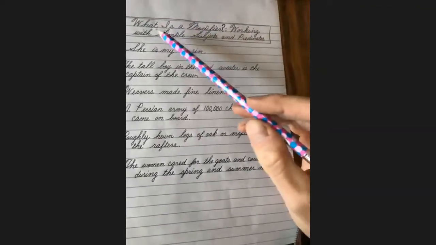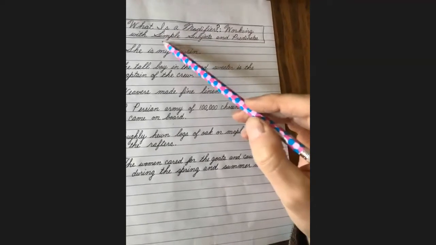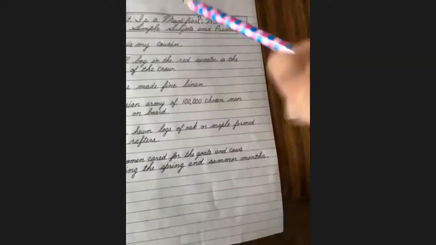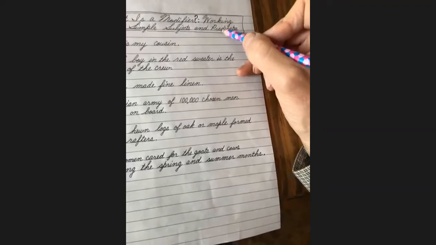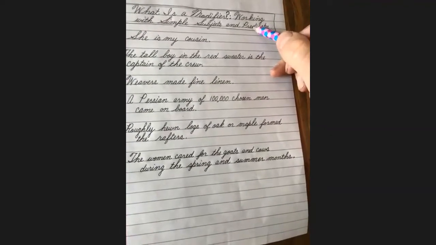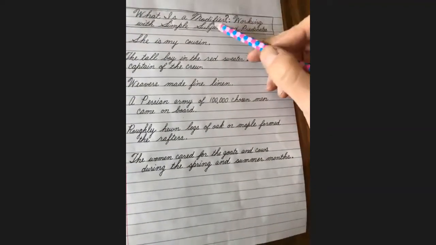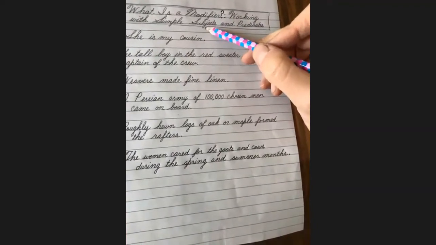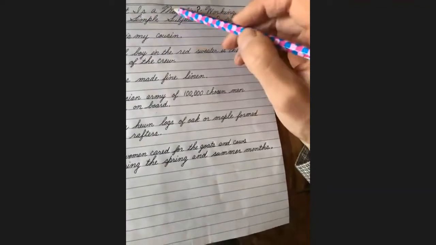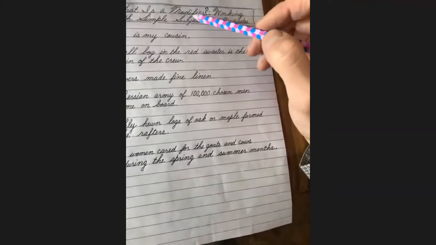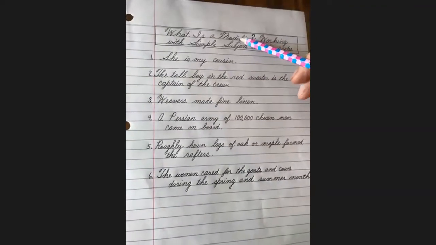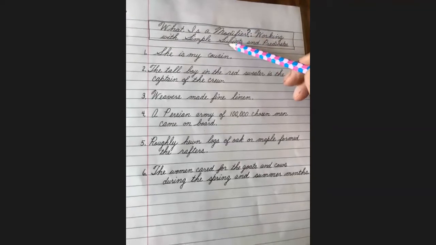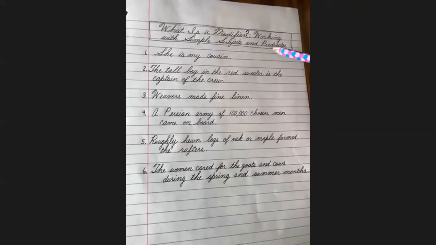Notice the word simple. When you see simple subject or simple predicate, it's just the one word that we're talking about. And what is a modifier? The words that describe the word, such as the subject or the predicate.